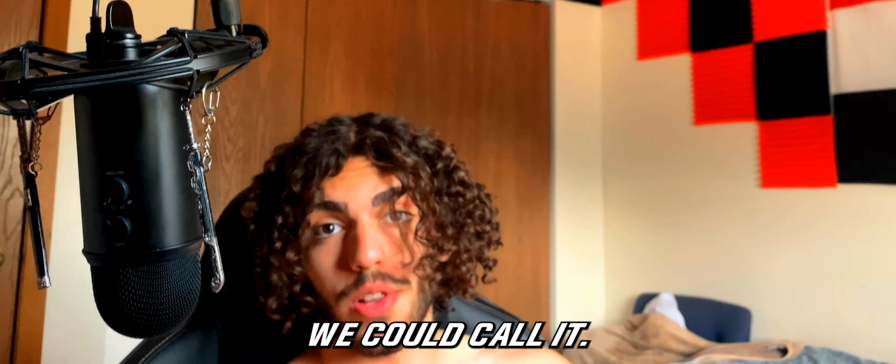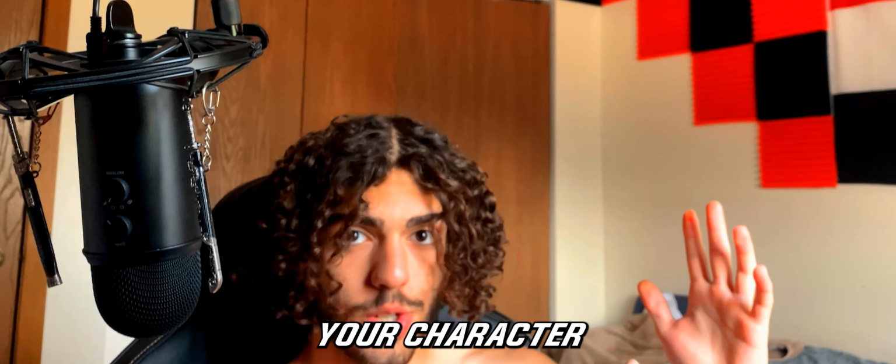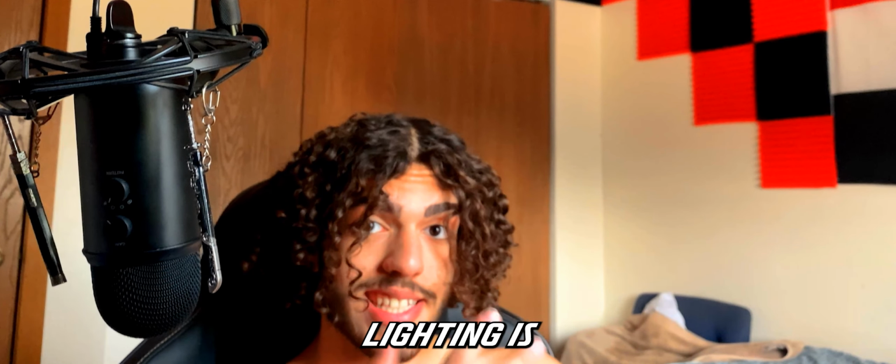Here are some lighting methods, or lighting layouts you could call it. So the first one is lighting from the back of your character and or object. So you have your character right here and the light is right behind it, giving your character a silhouette. The next lighting is down lighting. So it's very basic. You have your character right here and then the lighting over here and it emits down on your character.